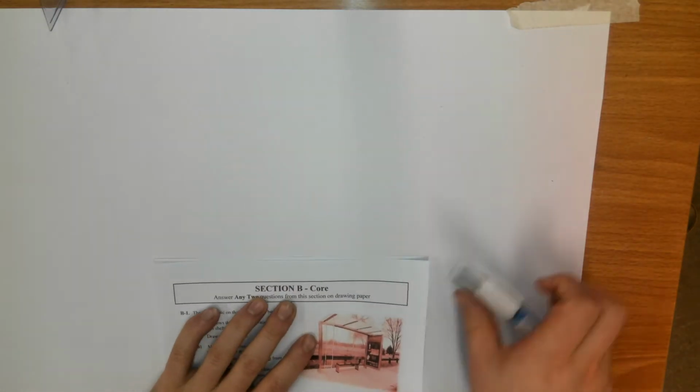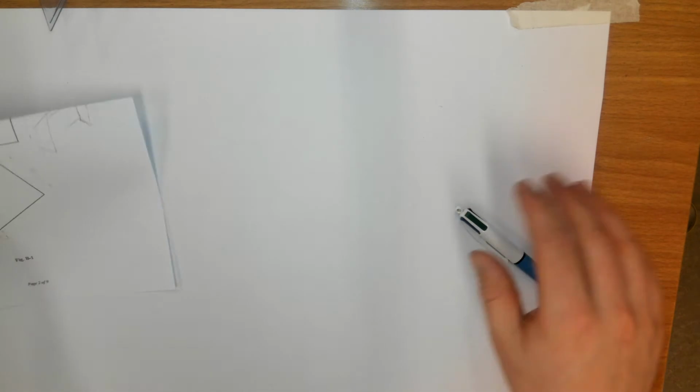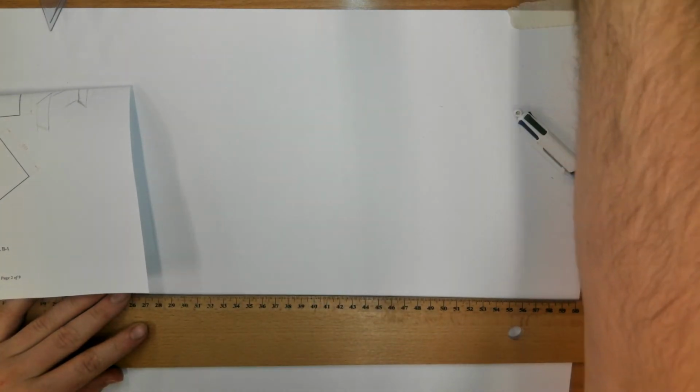So, we'll start drawing. Okay, the plan view.